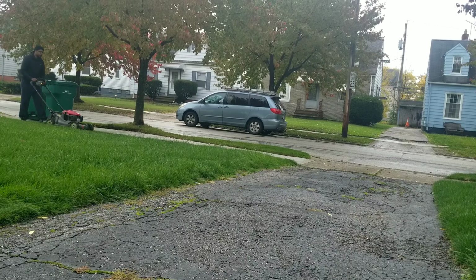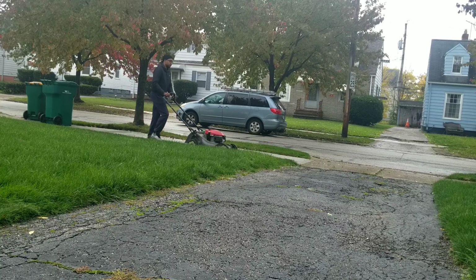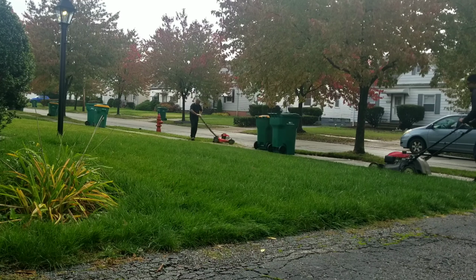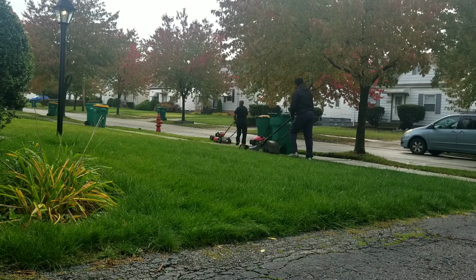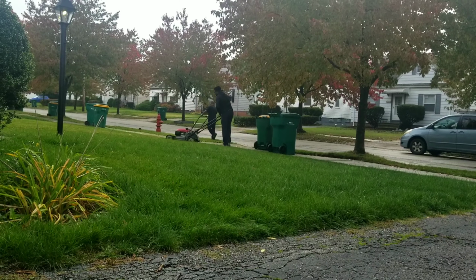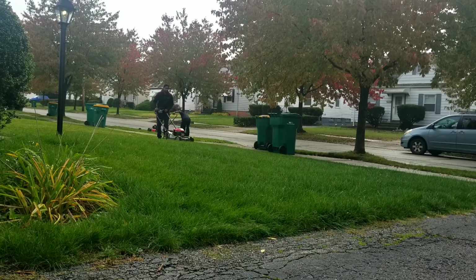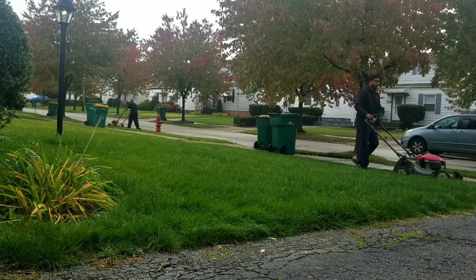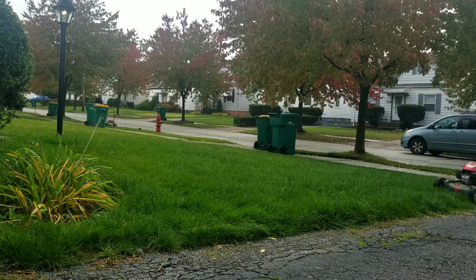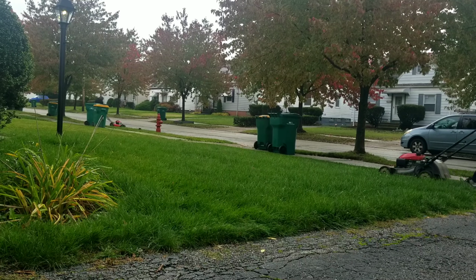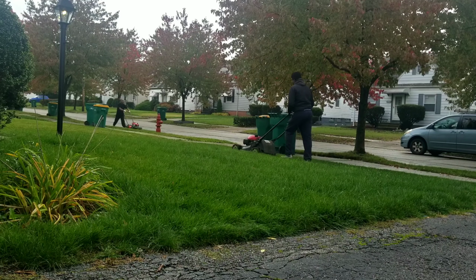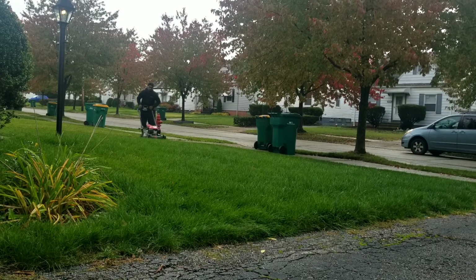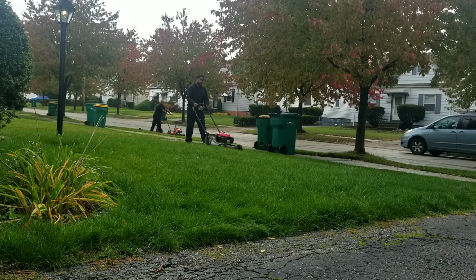So this is what I mean by route density. Not just necessarily how far the yards are, but how convenient are they in your route. Because what you're trying to do is build a route. So, for instance, this yard right here, I'm cutting both of them today. Now, this is like the ideal. This is ideal of what you want.